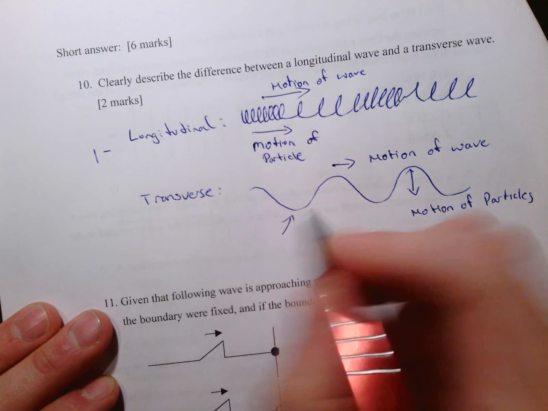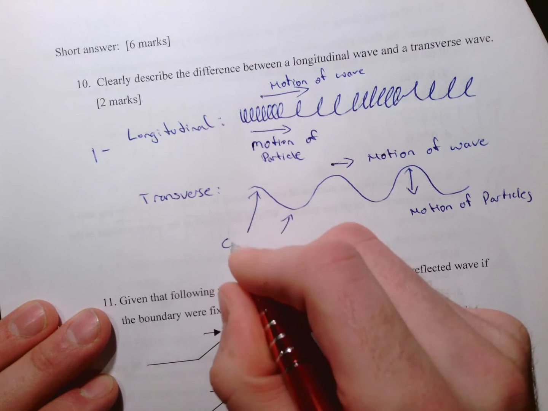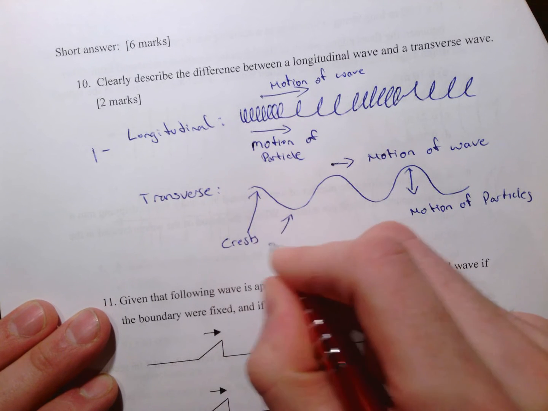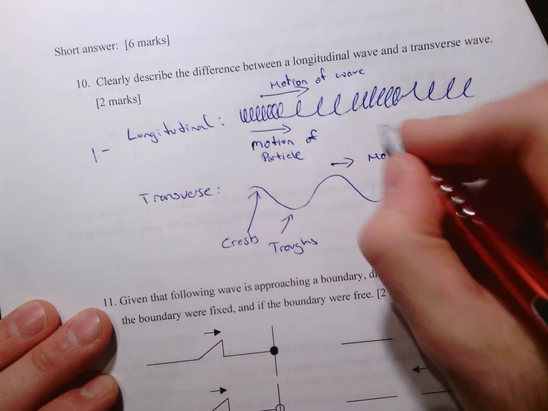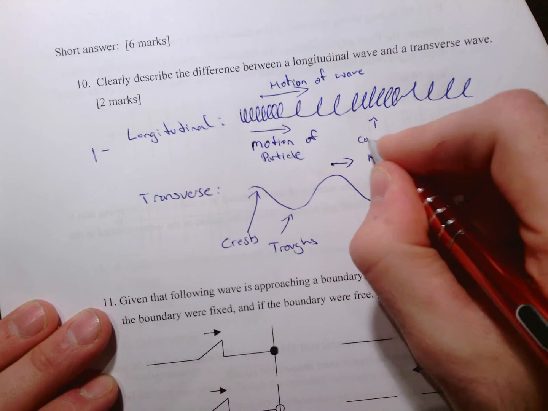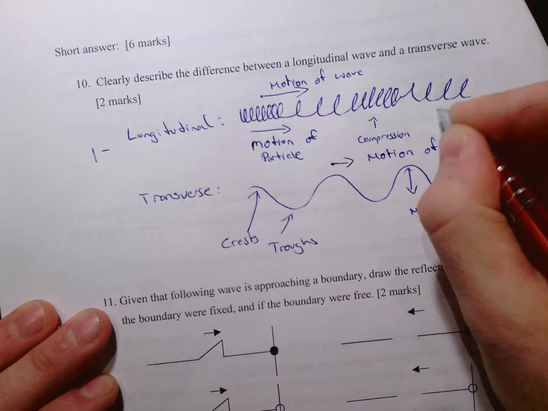Another thing is to mention that a transverse wave consists of crests and troughs, and that a longitudinal wave consists of areas of compression and rarefaction.